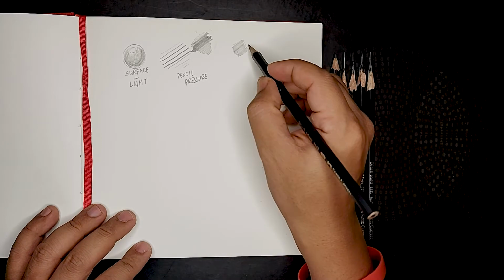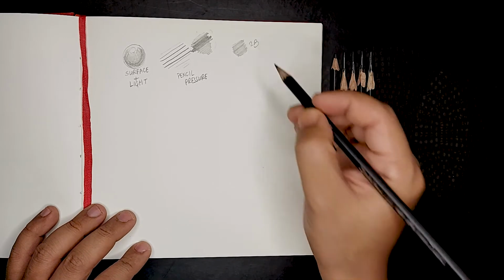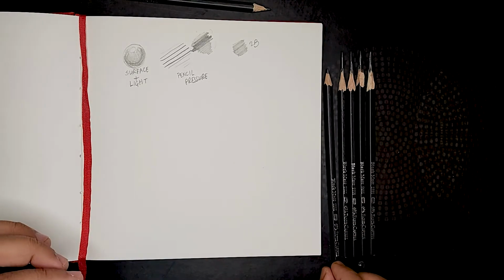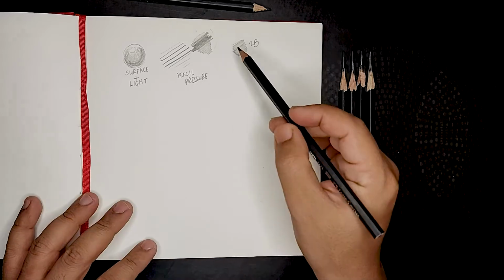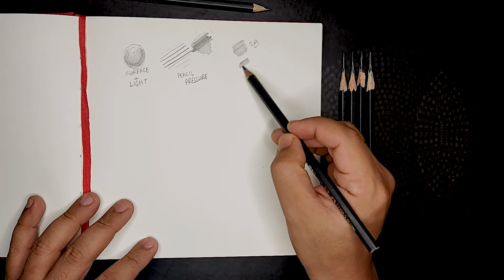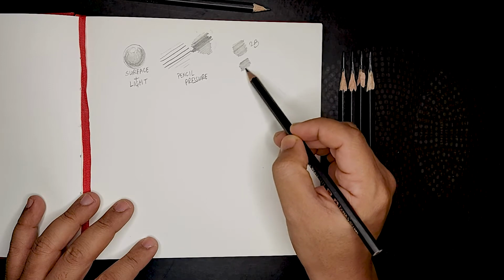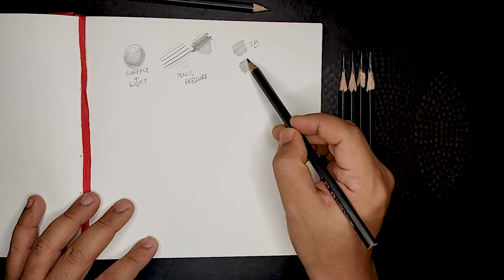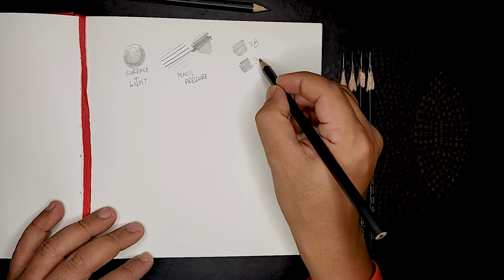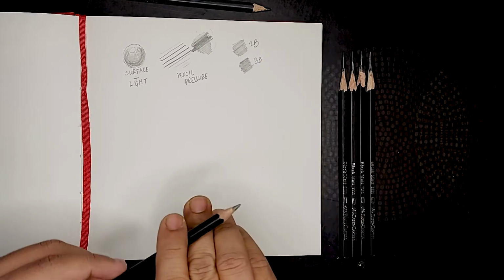So this is one depth that we get from the 2B pencil. Now I am trying the next one, that is a 3B. As you can see, it is becoming a little bit darker. Though I am trying to keep my hand pressure almost similar, visually it looks a bit darker. So this is 3B.